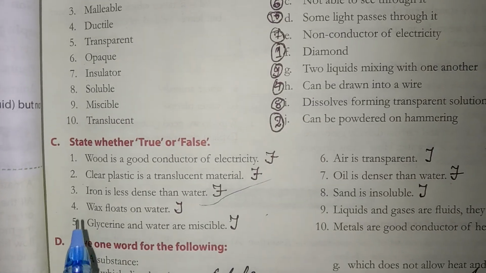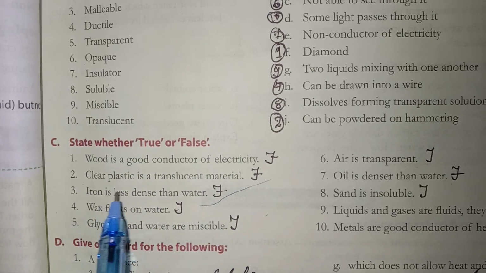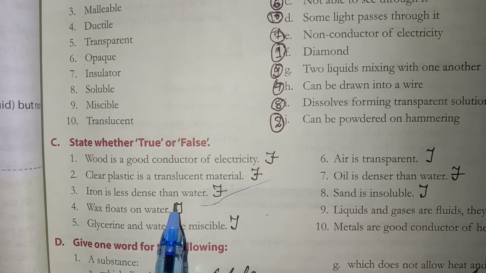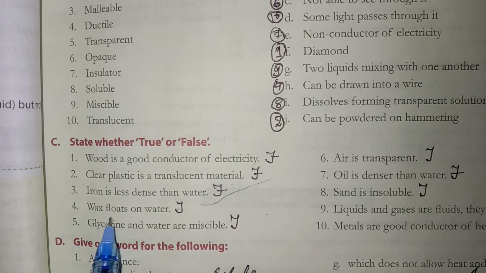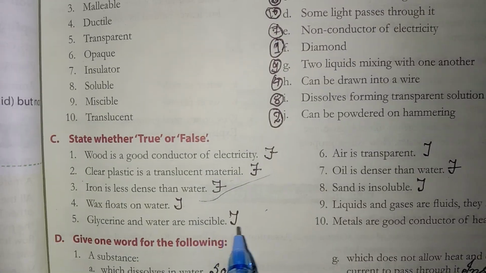C question. Wood is a good conductor of electricity. False. Second, clear plastic is a translucent material. False. Iron is less dense than water. False. Fourth, wax floats on water. True. Fifth, glycerin and water are miscible. True.